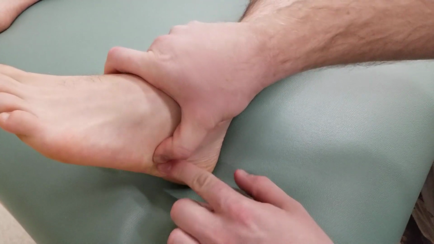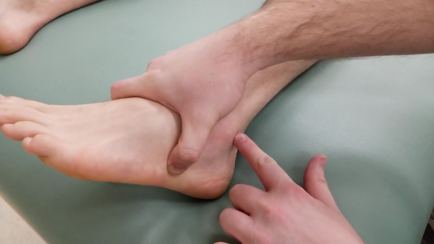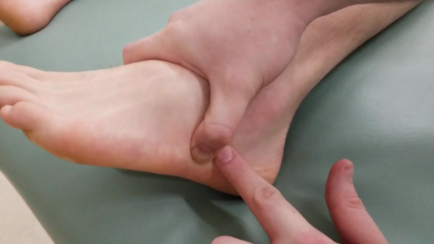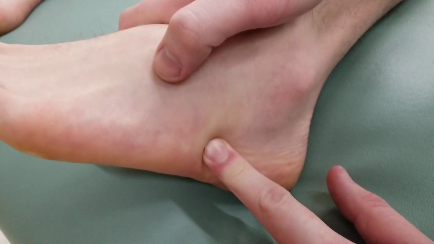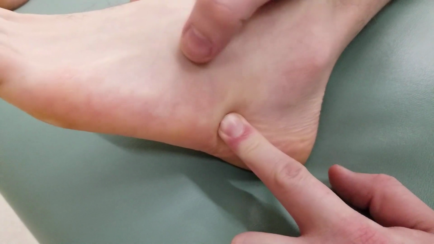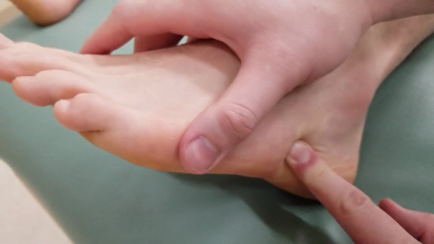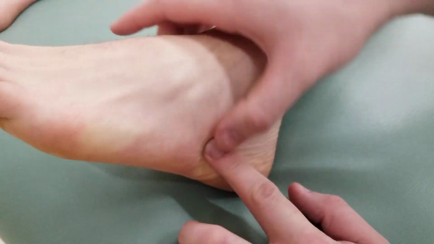We have a tendon that we've previously mentioned that runs in behind the fibula, the lateral malleolus, and that'll be fibularis longus. That tendon actually dives underneath cuboid, and there's a landmark on the inferior surface of that cuboid known as the groove for fibularis longus. So if I ask my person to evert again, I may be able to feel that tendon diving underneath the cuboid in this location.